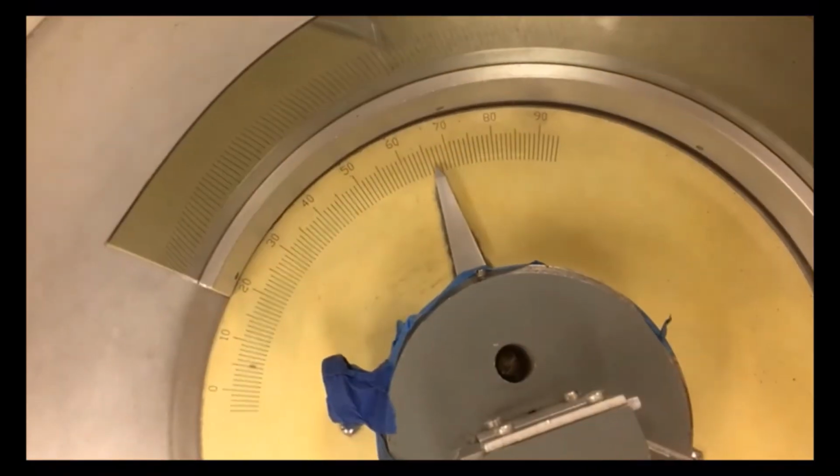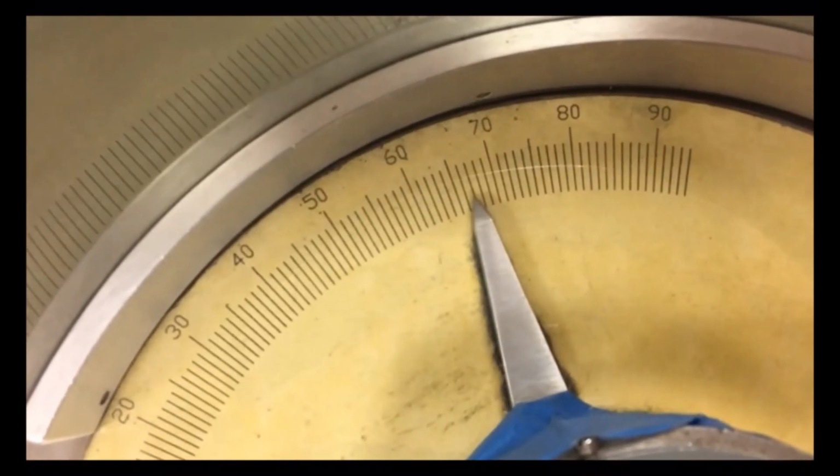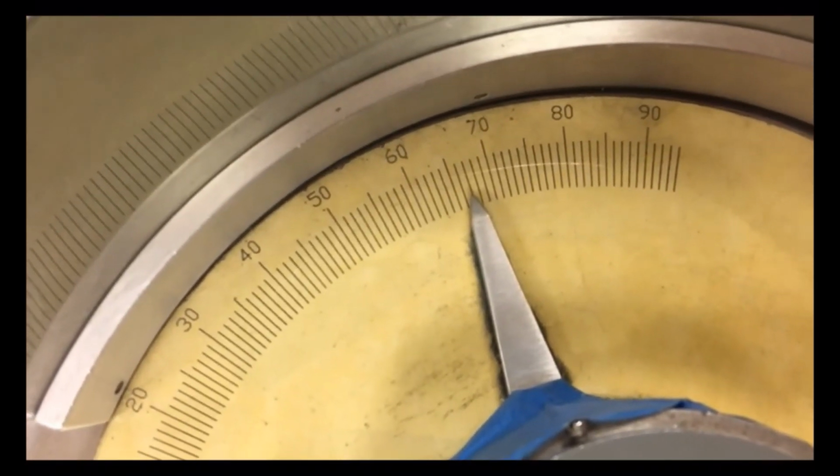Okay, that might be it. I'm going to go just a little bit further, and we see it reappear right there. So I'm going to go back to where it was completely dark. Just want to make sure that I'm at the right angle. Okay, that looks like it. So it's completely gone here. And this is the Brewster's angle for the zirconium.